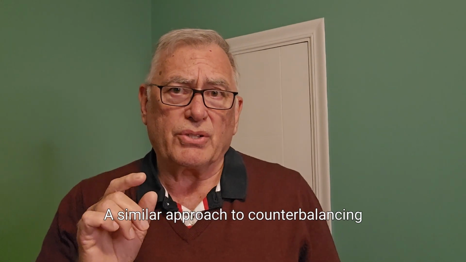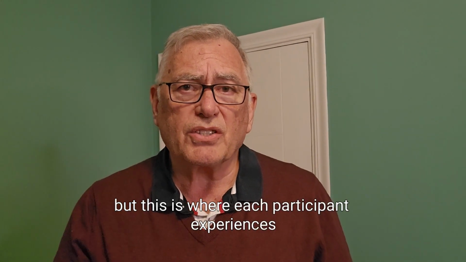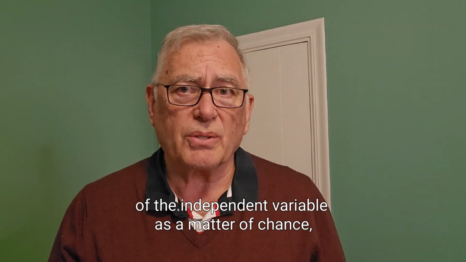A similar approach to counterbalancing is randomization, but this is where each participant experiences either the first or second condition of the independent variable as a matter of chance.